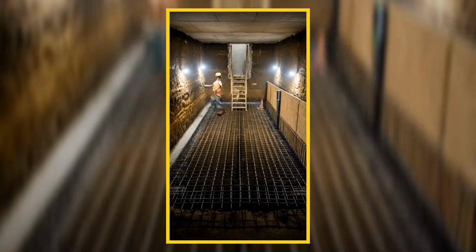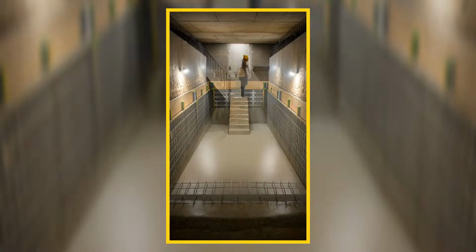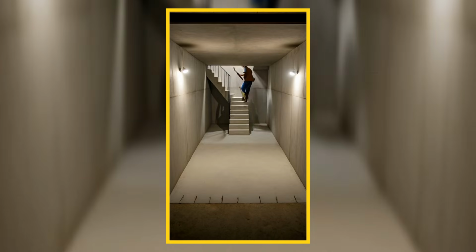Have you ever wondered how people create these amazing underground room construction videos using AI, and that too completely free?